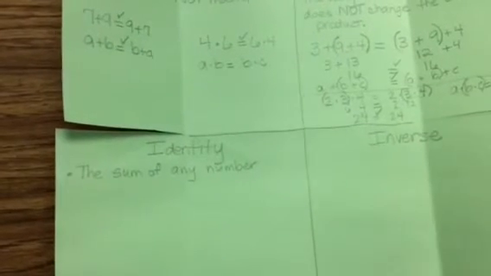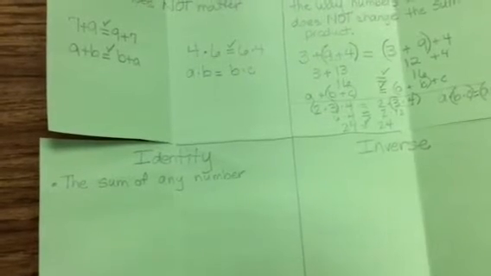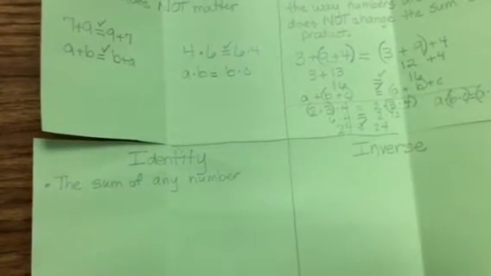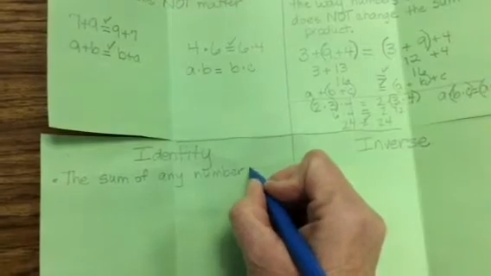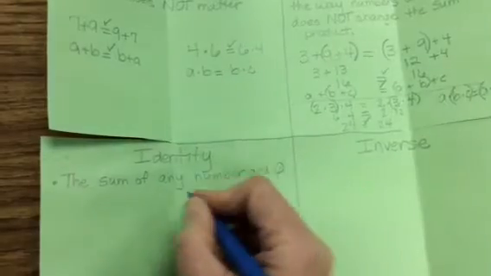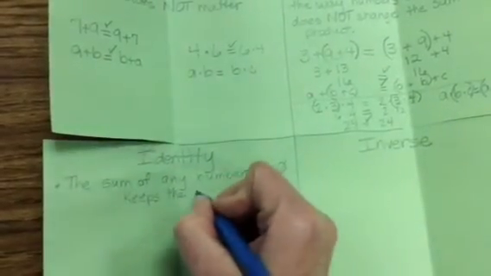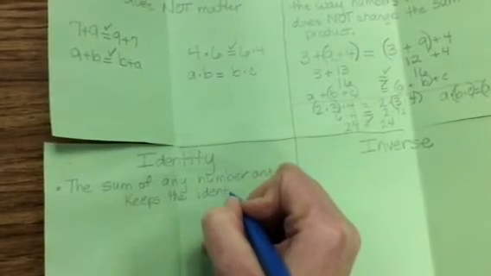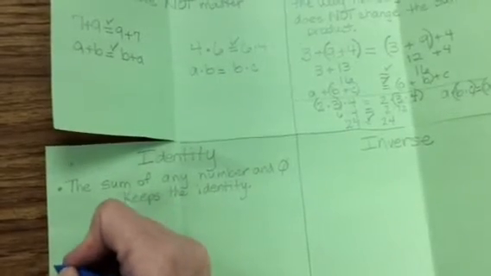Okay, let's just think for a minute. What would you add to a number so that it never changed? It kept its identity. So if I chose the number 13, what would I add to it to keep it 13? I would add 0. The sum of any number and 0 keeps the identity. It keeps the number the same. Okay, that's for addition.